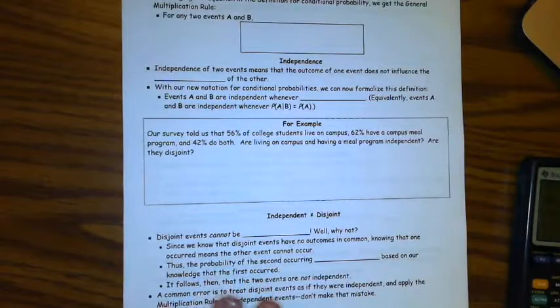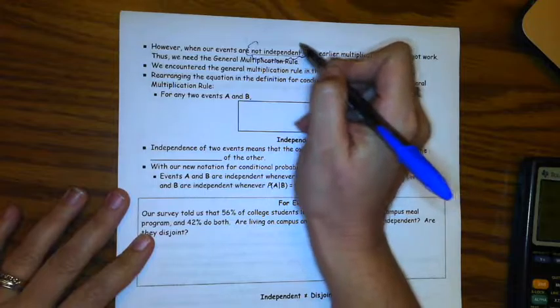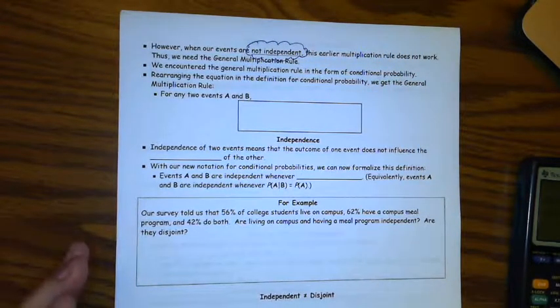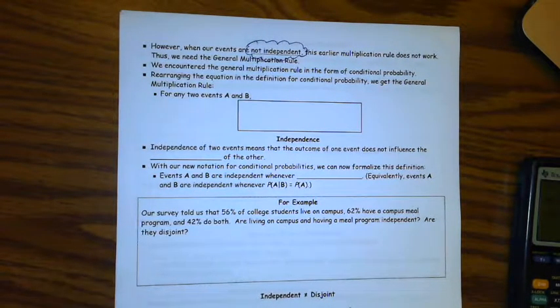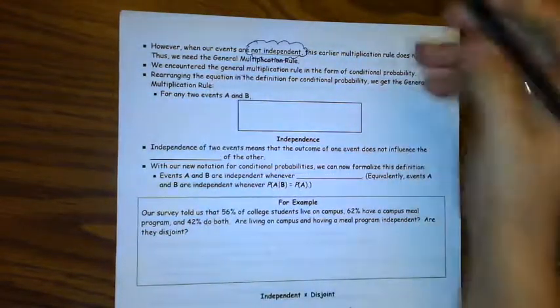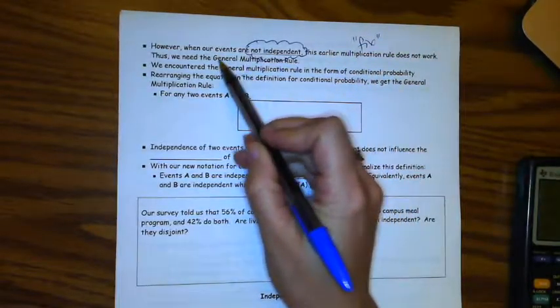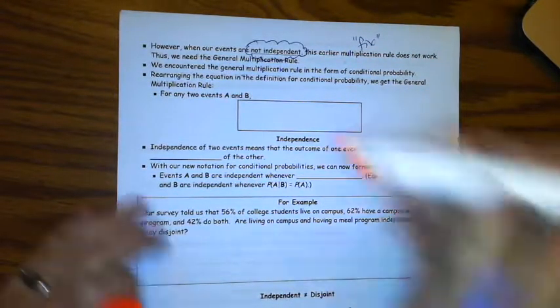Okay? But now, what do we do if the events are not independent? Just like we had to have a fix when the events were not disjoint for the previous problems, what do we do if they're not independent? So that rule is not going to work anymore. So once again, we're going to fix the old rule, and we're going to come up with a new rule called the general multiplication rule.